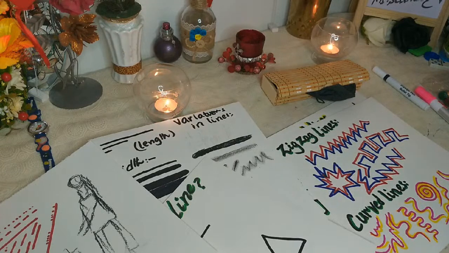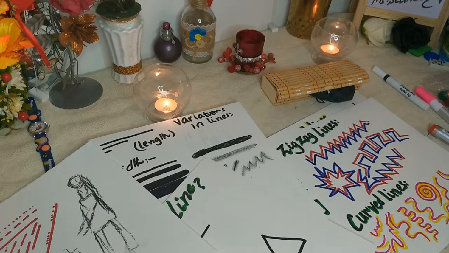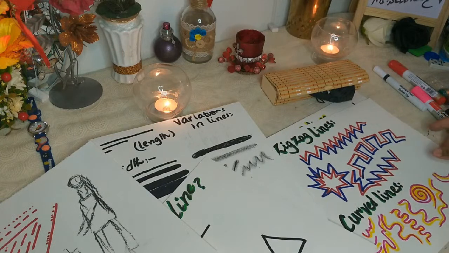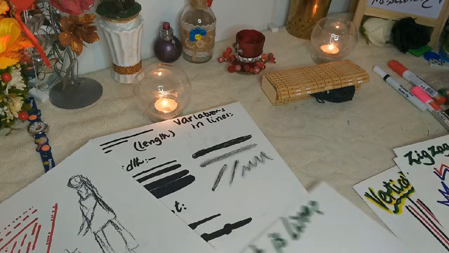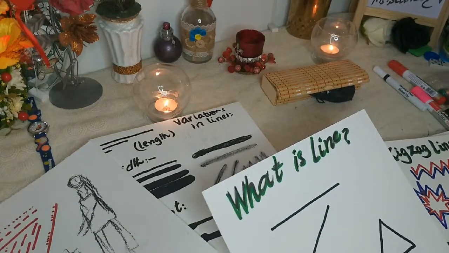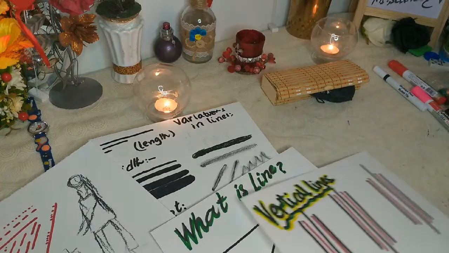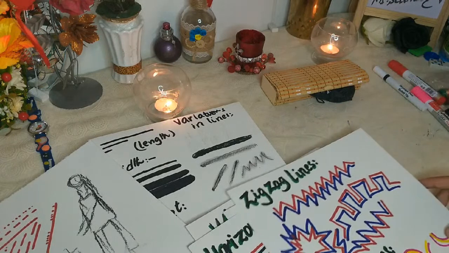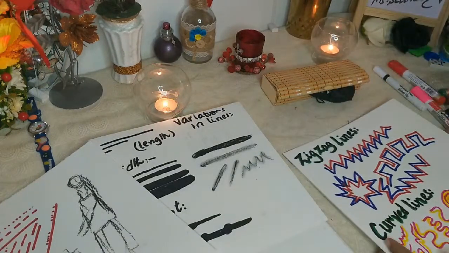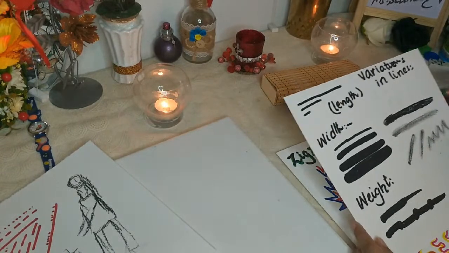So what we are going to do after learning these basic lines, there is a lot to study about lines because it is a vast topic, and in one lesson it is really hard to complete all its aspects, but I am going to try as much as I can. We started from the topic what is a line, then we studied vertical lines, horizontal lines, zigzag lines, curved lines. These were the 5 basic types of lines, and then we studied the variations in lines.